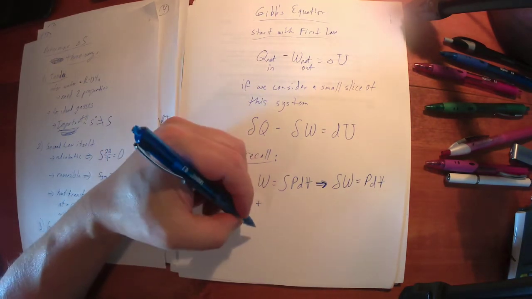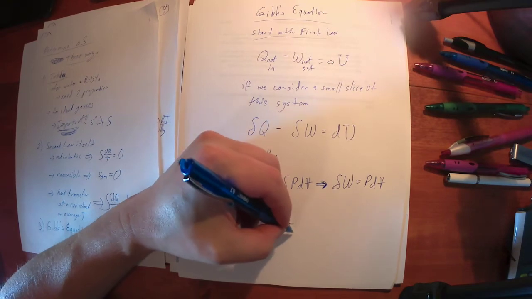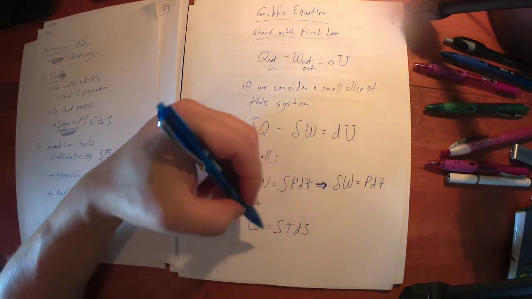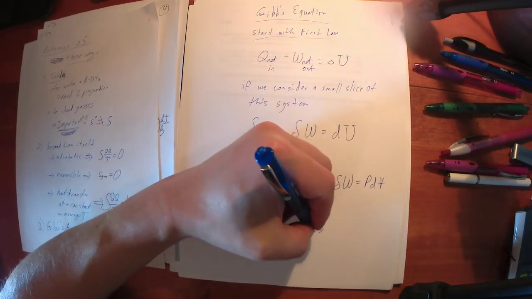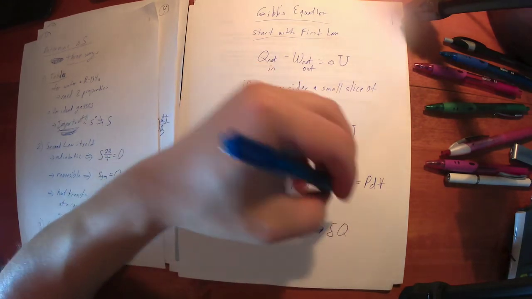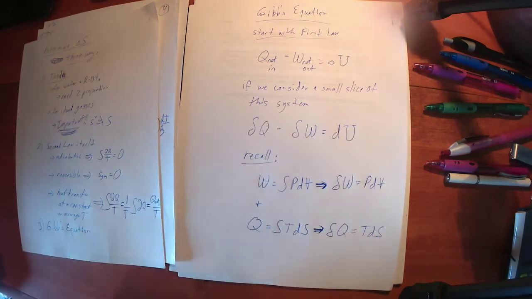And remember, we just talked about that if you know the integral of temperature with respect to entropy for a reversible process, that gives you the amount of heat transfer. And if I take the derivative of both sides of that equation, look at the differential slice of that expression, that means δQ is equal to T dS.